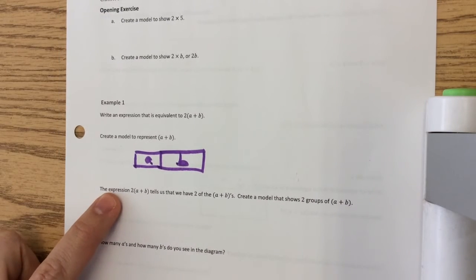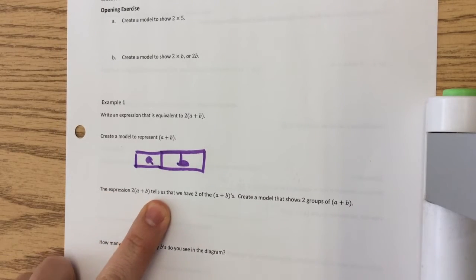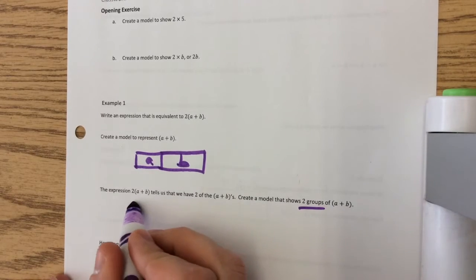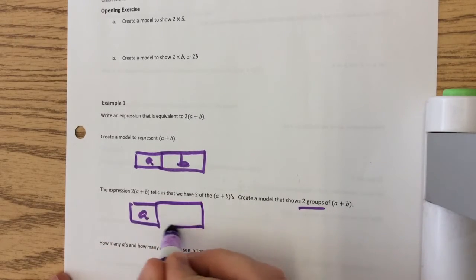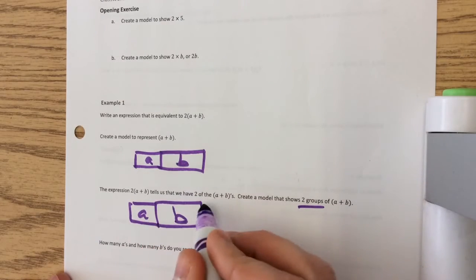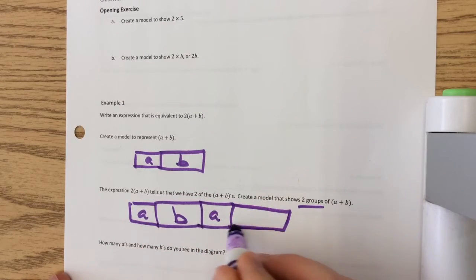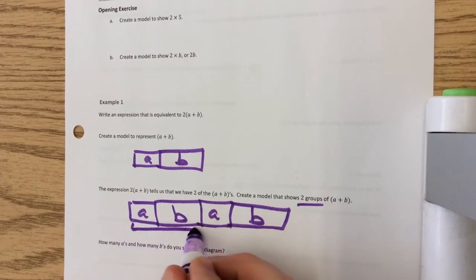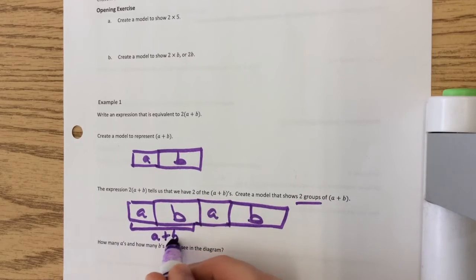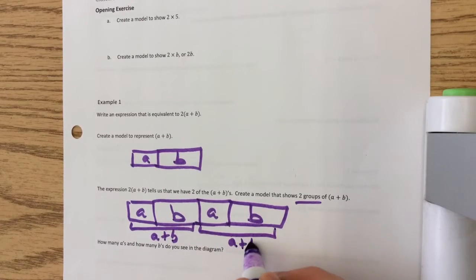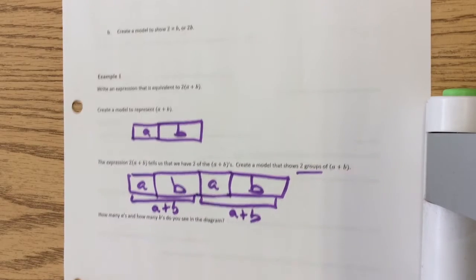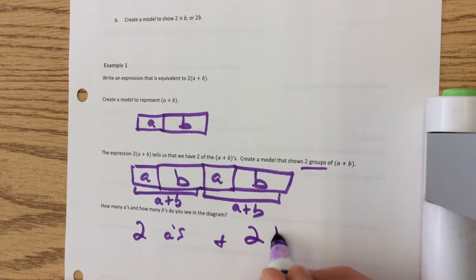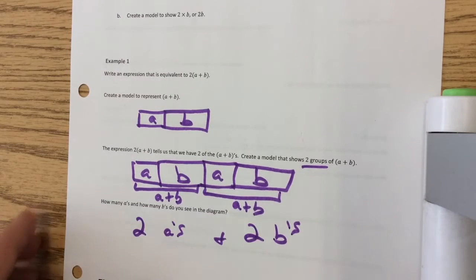All right, so the expression 2(A+B) tells us that we have two of the A and B's, so now show two groups of those. Where we had one group before, very similar here, we just add on a second group. So now there's two. It's showing here A plus B, and here as well, an A plus B. So how many A's are there? There are two A's. And how many B's? There are two B's.